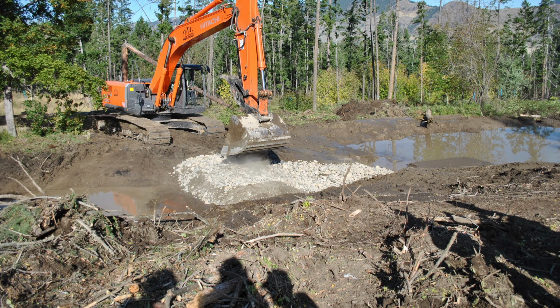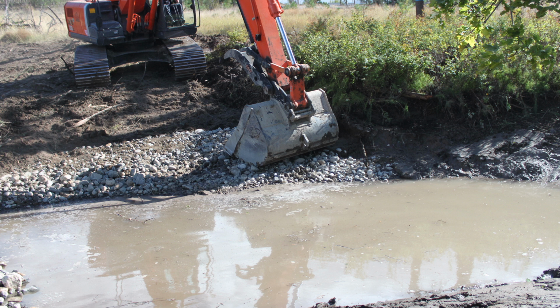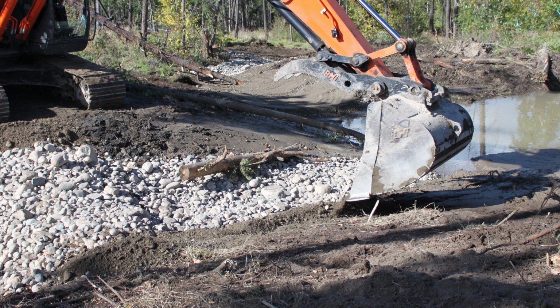The rock is placed so there's a gradual slope with no drop-offs, no nick points, anything that would cause head cuts to form. The rock is spread up the slopes of the spillway and pushed into the ground using the bucket of the excavator. Soil is placed over and along the upper edge of the rock spillway and then shaped to form gradual banks on either side of the spillway. The spillway is really a stream.